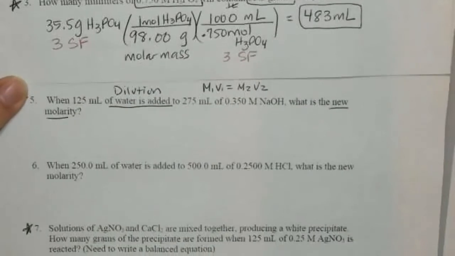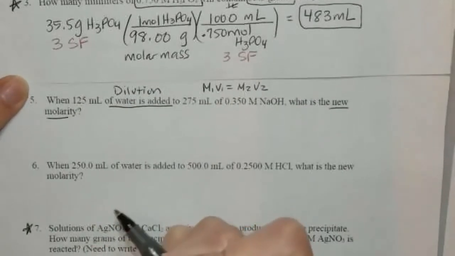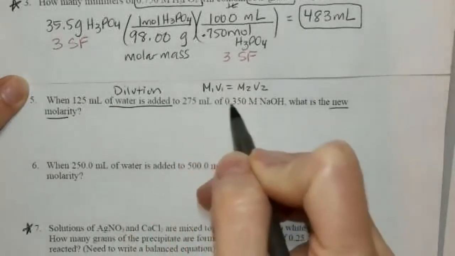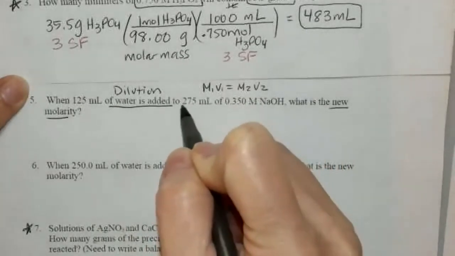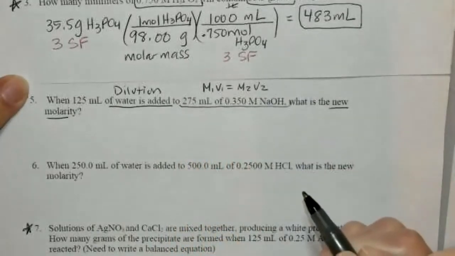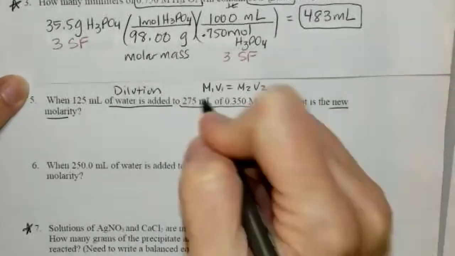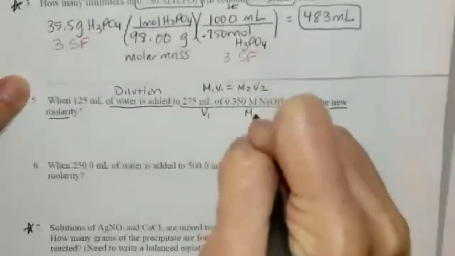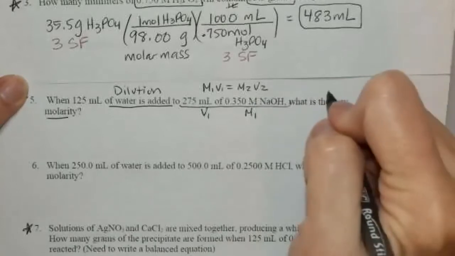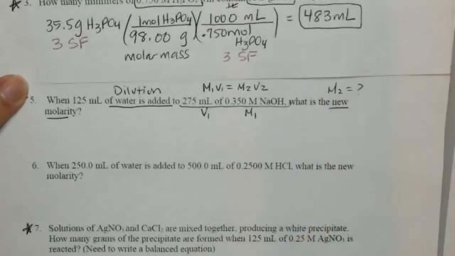Okay, so here's the first thing. What are my initial conditions? Whenever you see this, the volume and that molarity are a set. Right here, that 275 mils of 0.350 molar will be my V1 and my M1. So I'm starting out with 0.350 molarity, and I've got 275 milliliters of that. I'm obviously looking for M2, because that specifically is what the question says: what is the new molarity?